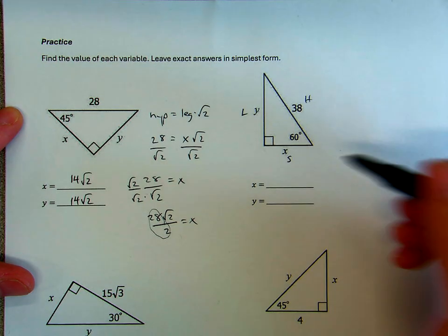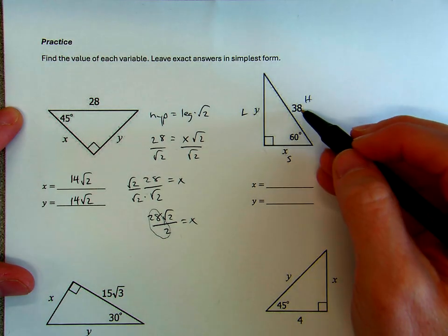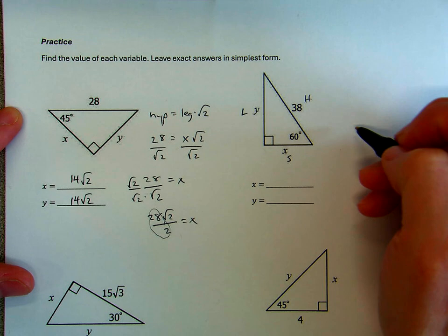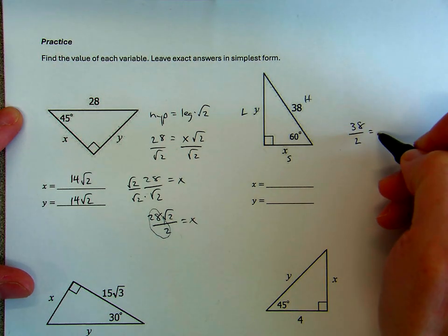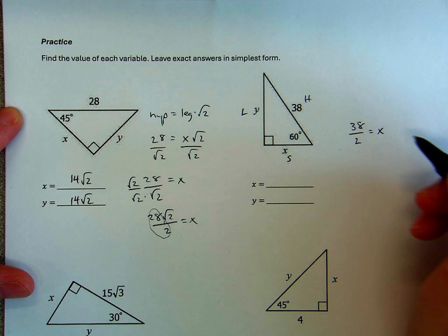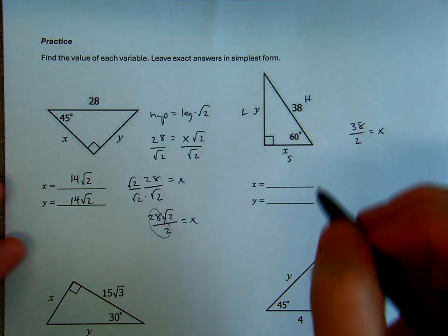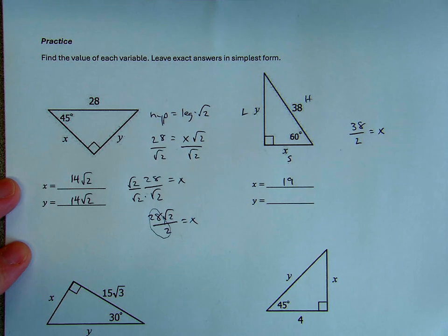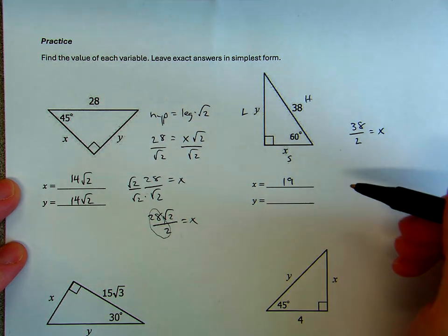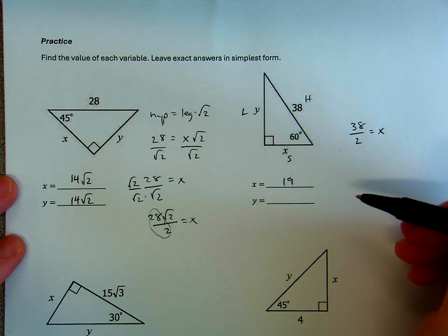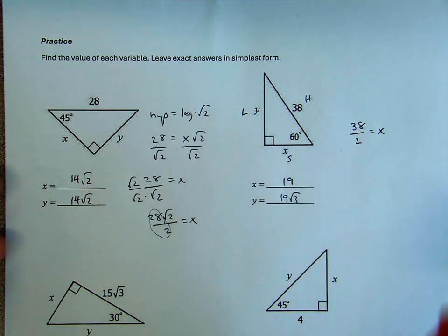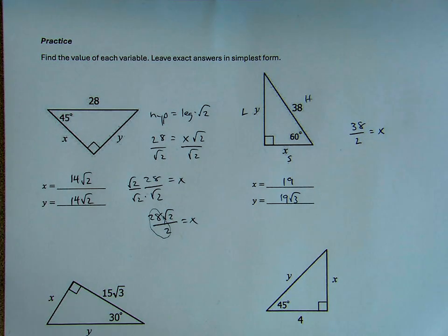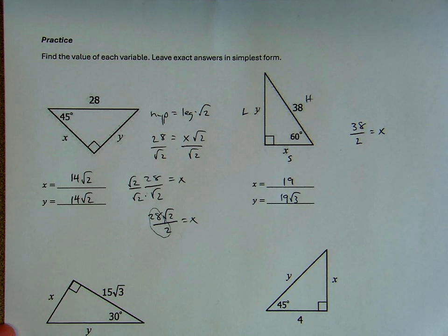So x is the short side. We know that the short side is half the length of the hypotenuse. So if we divide the hypotenuse by 2, that's going to give us our short side, right? Which in this case is 19. And then we know that the long side is the short side times square root of 3. So not much going on here. The short side times square root of 3 is just 19 square root of 3. And there we have it, right?